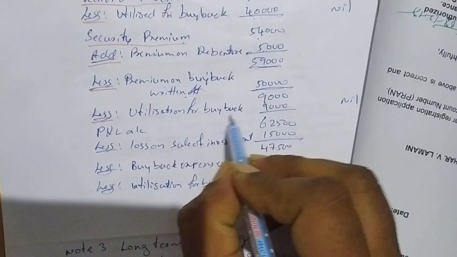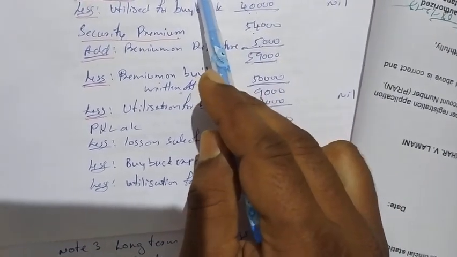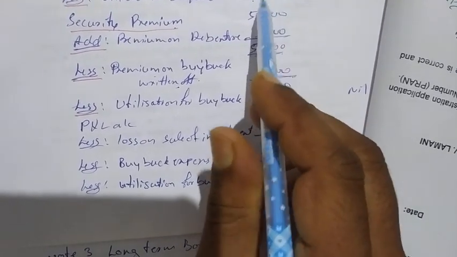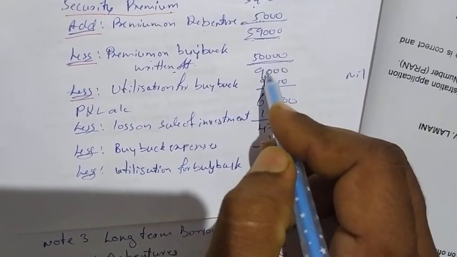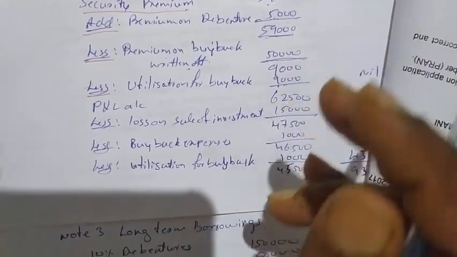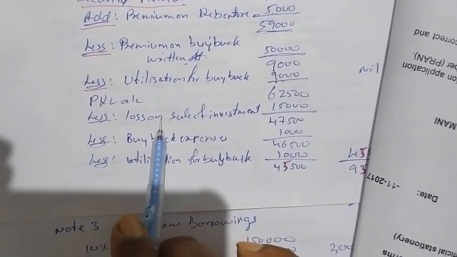Now we'll take this entire 9,000 to add to capital redemption reserve. So 40,000 from general reserve and 9,000 from security premium, total 49,000. Still we need 1,000. So that 1,000 will be taken from the profit and loss account balance.